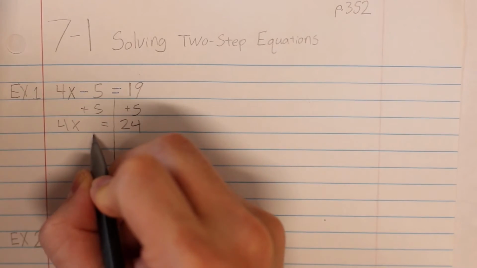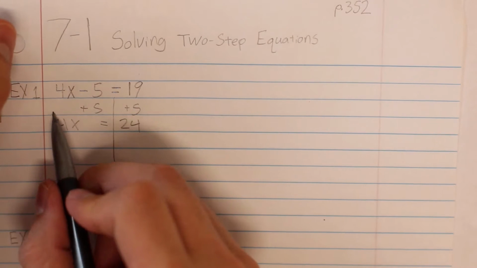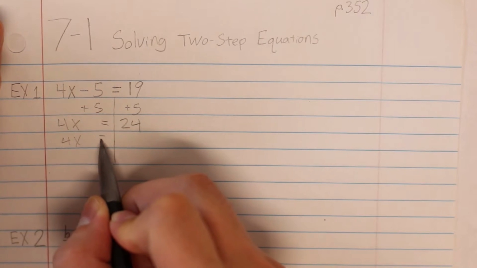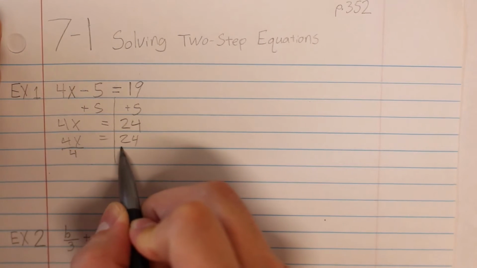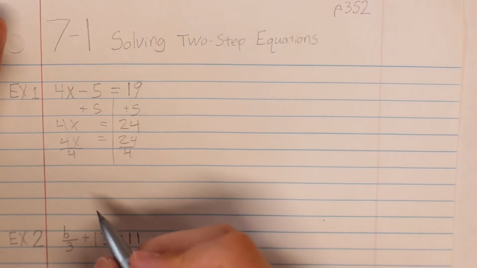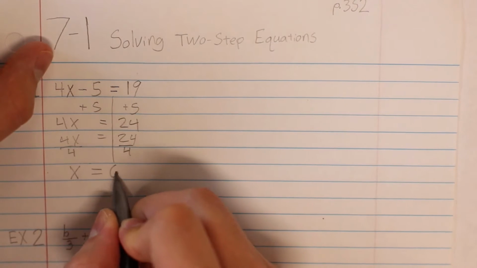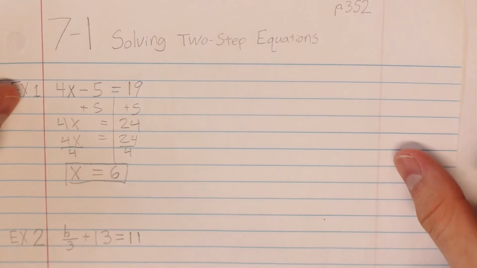So now we have this. I'm going to copy it down again because this is where we got to. We add the 5, we get here. I'm going to copy this down again because now I'm going to divide by 4. So you see, that's my next step. I divide by 4. This gets x by itself, and it equals 6, and that's our answer. That's how simple it is right there.